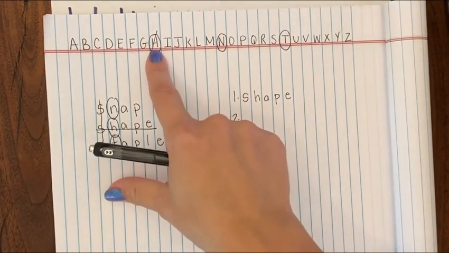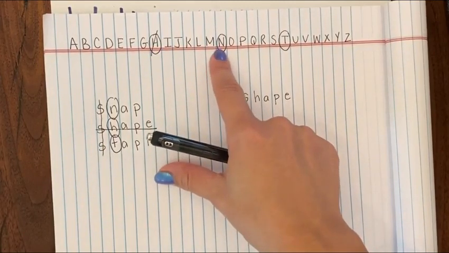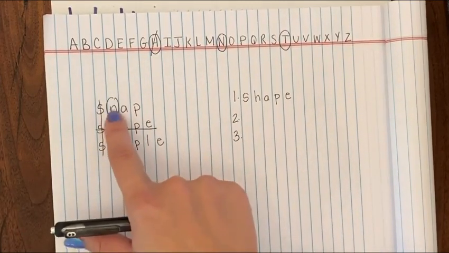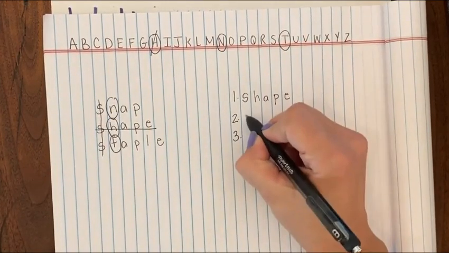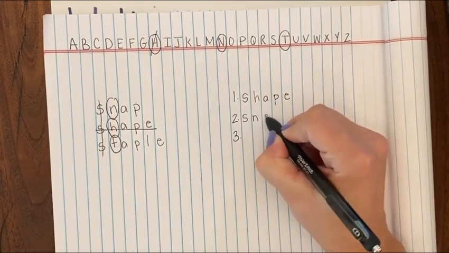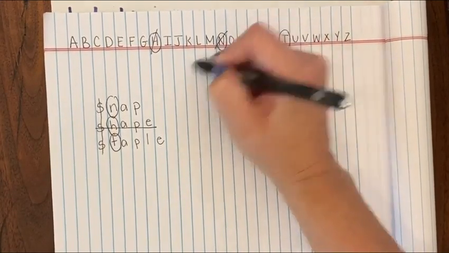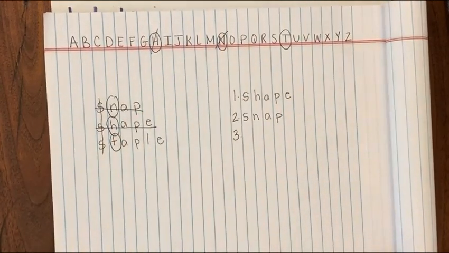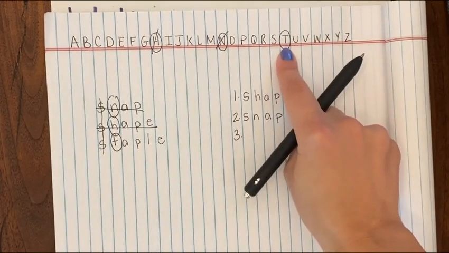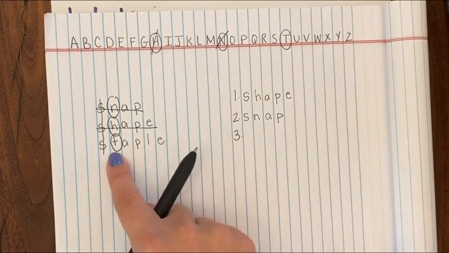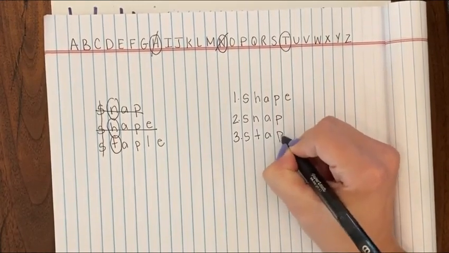So I'm going to keep going on my alphabet and find the next letter, which in this case is N. So I'm going to go look, oh, there's my N, and snap. So I'm going to write snap. Then I'm going to cross it off my list. And finally, my last letter in this case is T, which is in the word staple. So I'll write that.